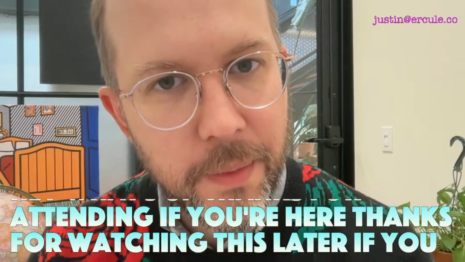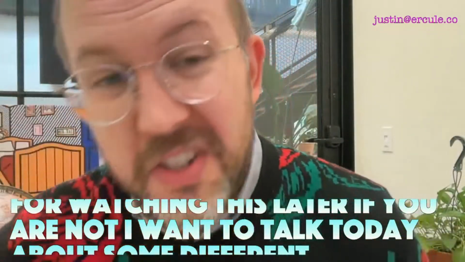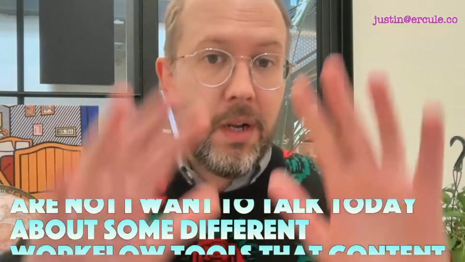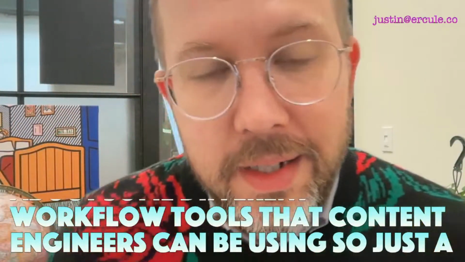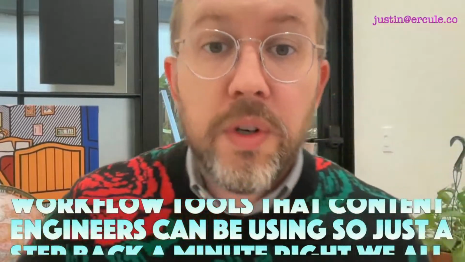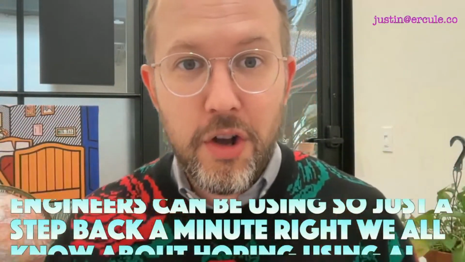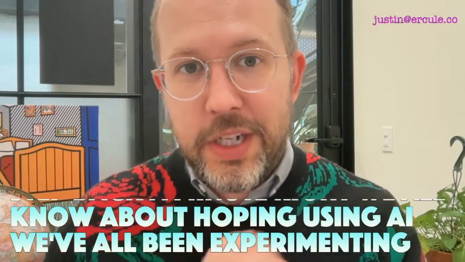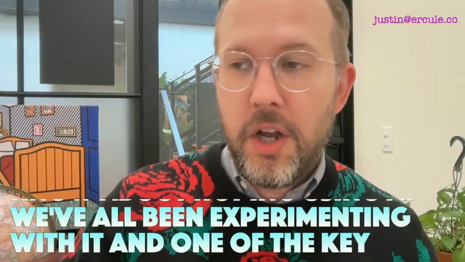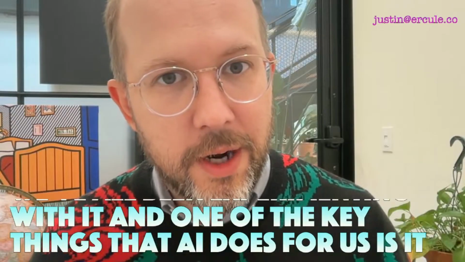I want to talk today about some different workflow tools that content engineers can be using. So just to step back a minute, we've all been using AI, we've all been experimenting with it. And one of the key things that AI does for us is it makes what was previously unstructured data, which is words and articles and content, so that you can put workflows on top of it and automate it just like you would automate sending an email or gathering a piece of data from your website or updating something in your CRM. That is the shift that we're talking about today.